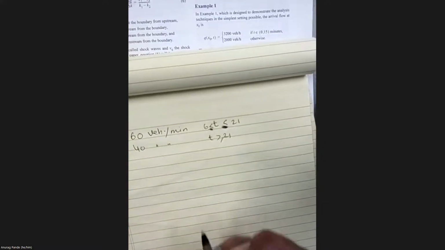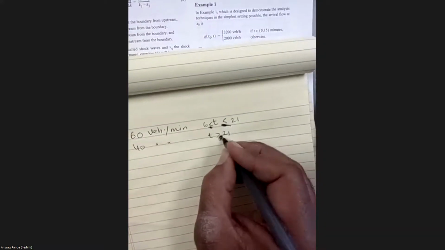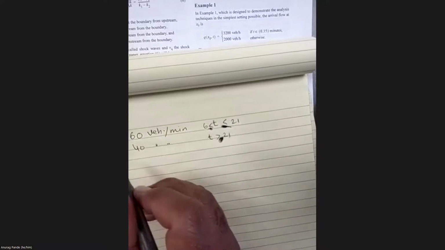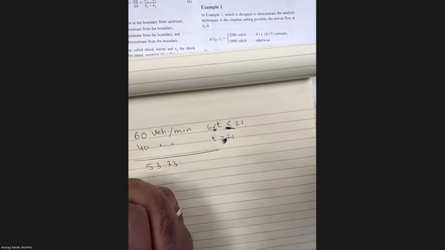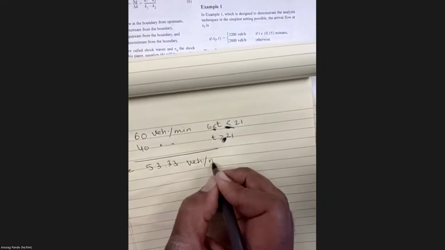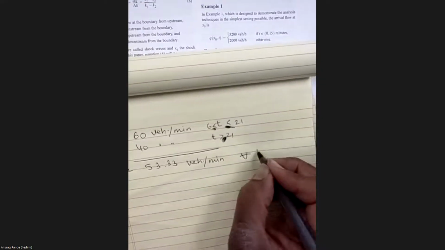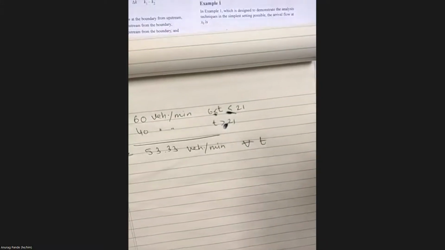Okay, t greater than 21. And then we have the departure rate is always 53.33 vehicles per minute at all values of t. Okay, at all values of t, my departure rate is always this. Okay, and we had that discussion the last time.